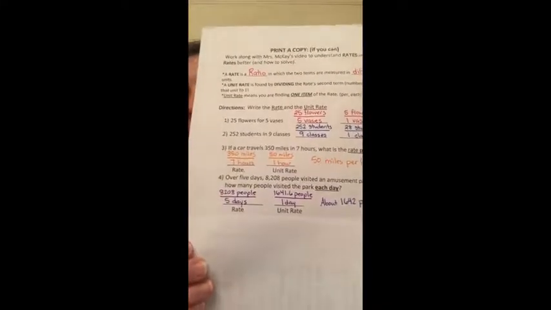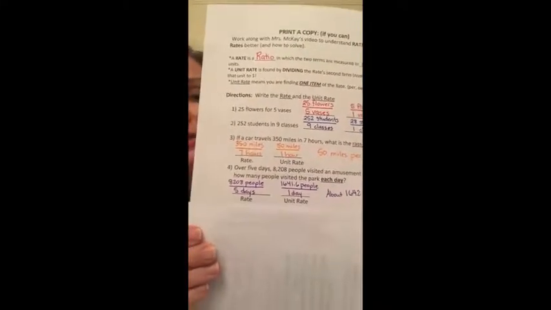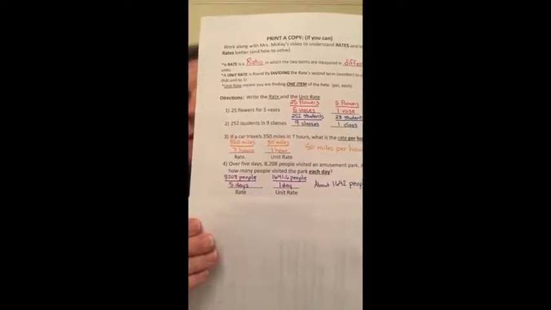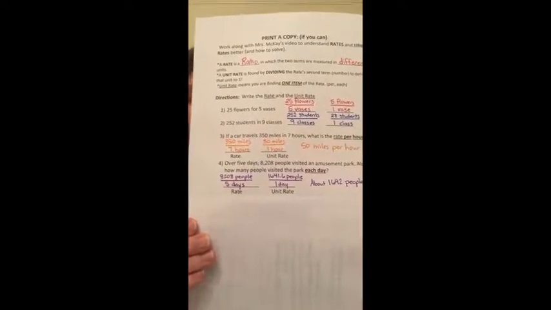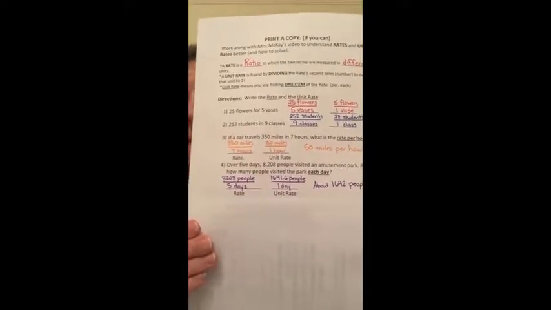So if we do a unit rate, 8,208 divided by 5 gives us 1,641.6 people. Now, I don't know about you, but I don't think that 0.6 of a person can show up at an amusement park one day.